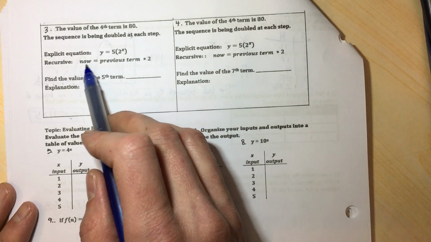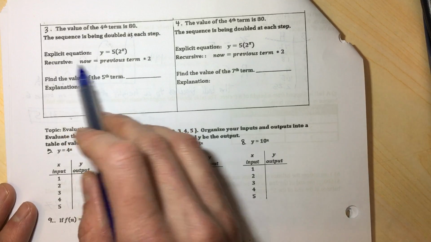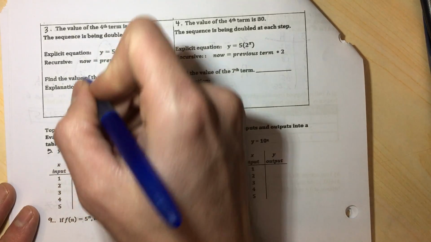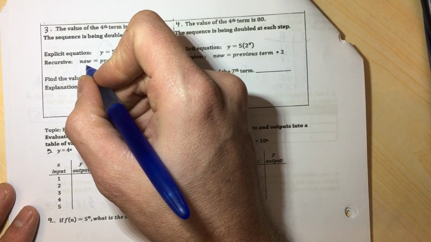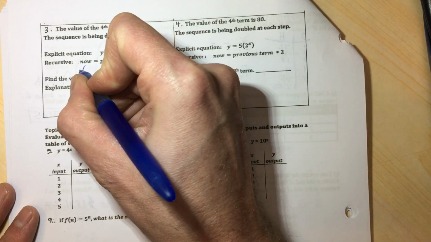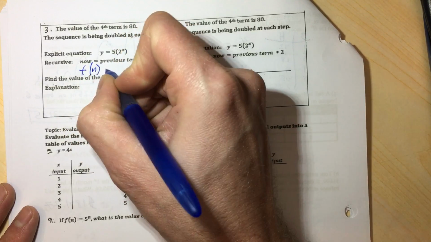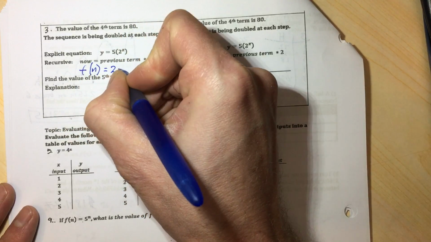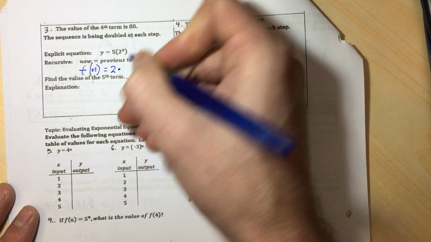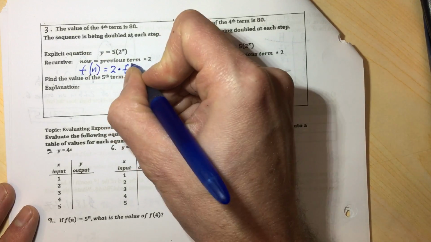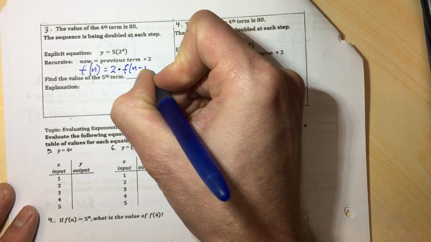The recursive rule for the exponential functions is a little different. We're now talking about f of n equals 2 times the previous term, and we write the previous term in function notation as f of n minus 1.